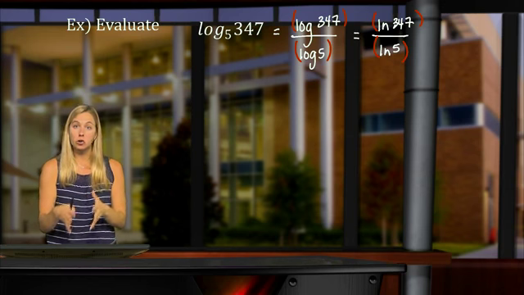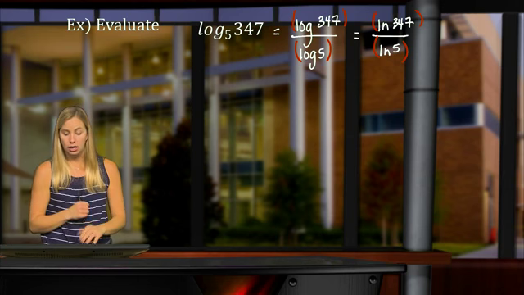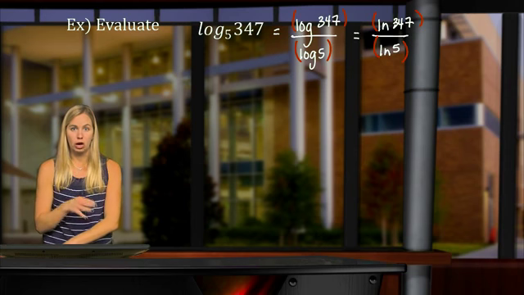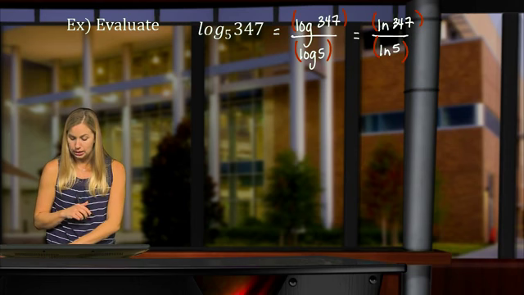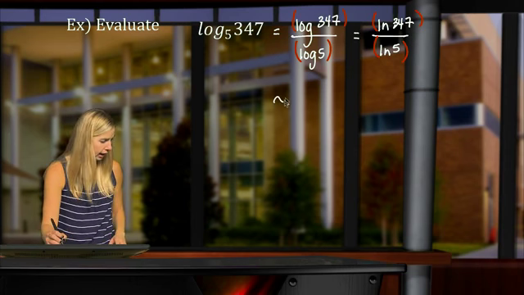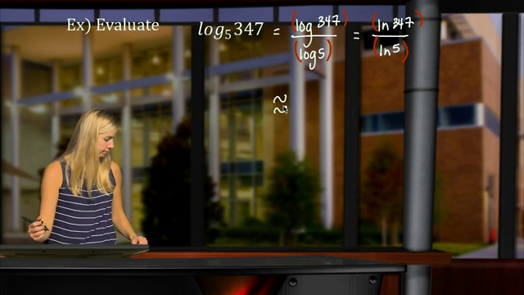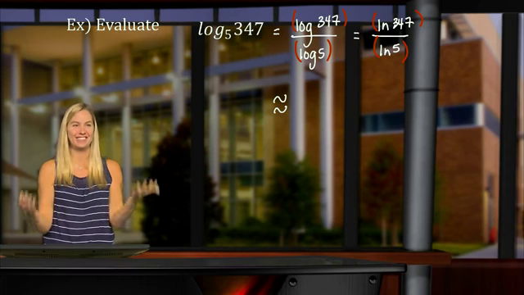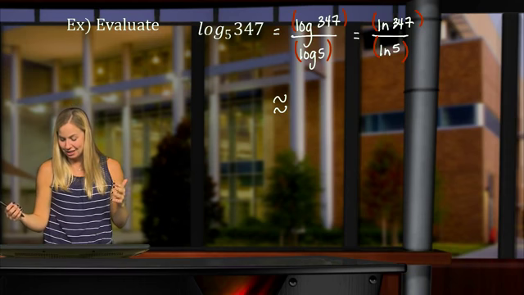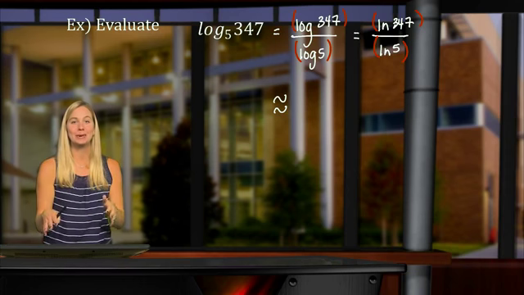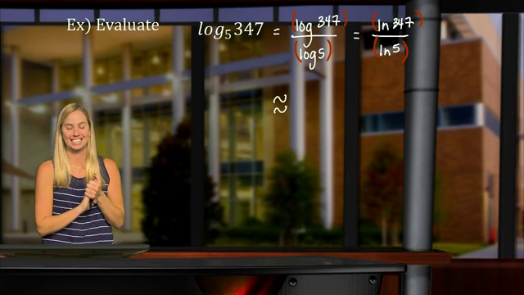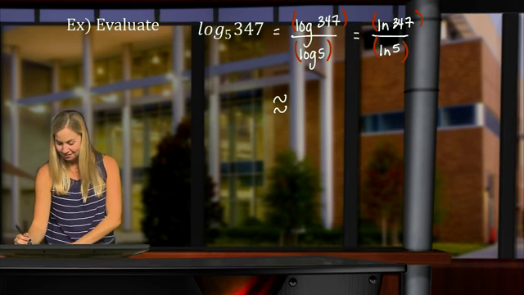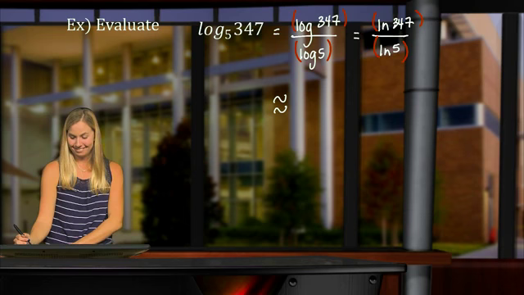And if you are having trouble with it, again, bring your calculator to class and we'll look at it one-on-one and make sure that you are comfortable evaluating using change of base. I don't have a calculator with me, so you guys tell me what the answer is and we'll talk about this next time in class.